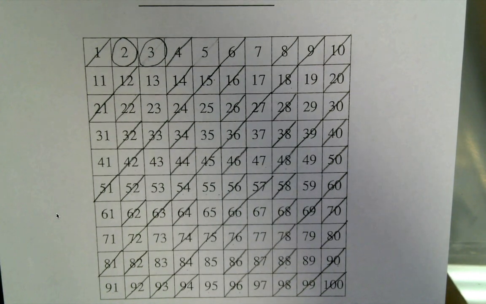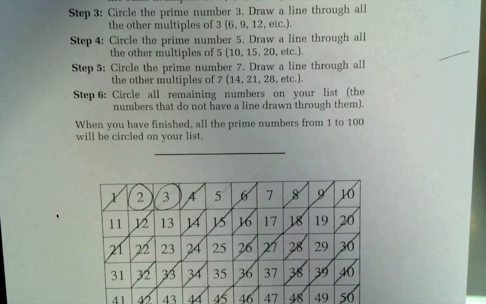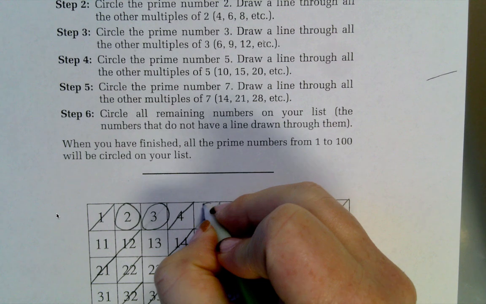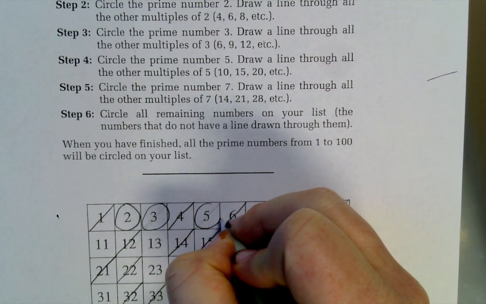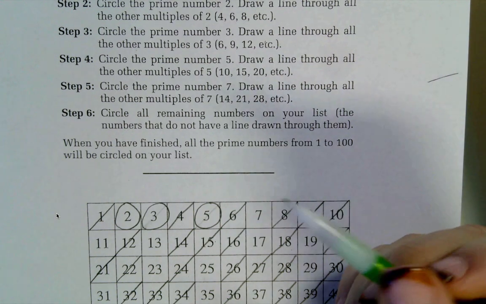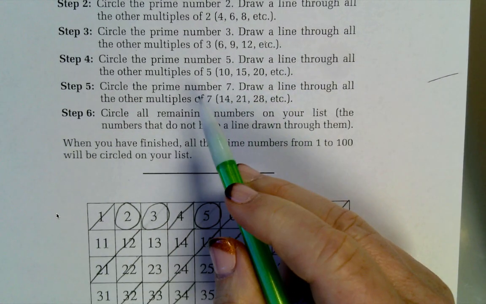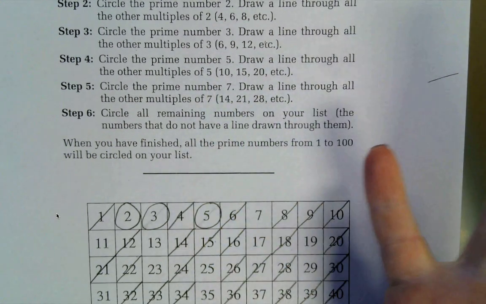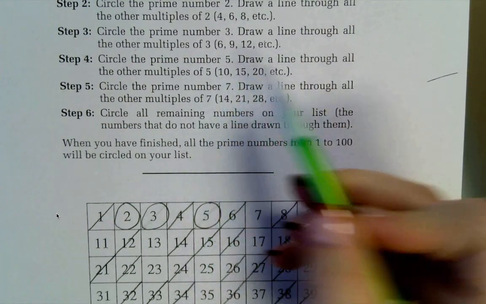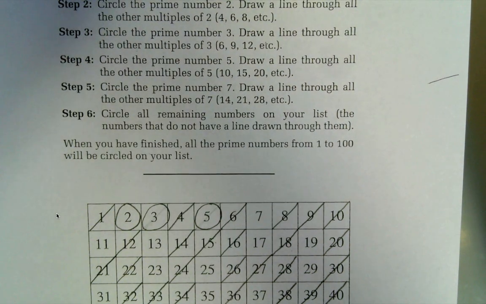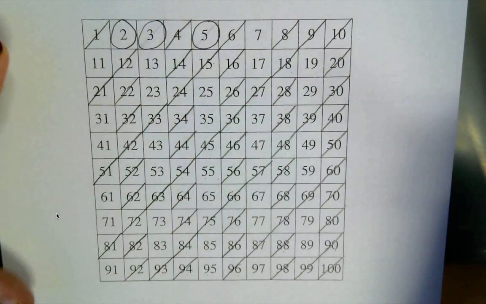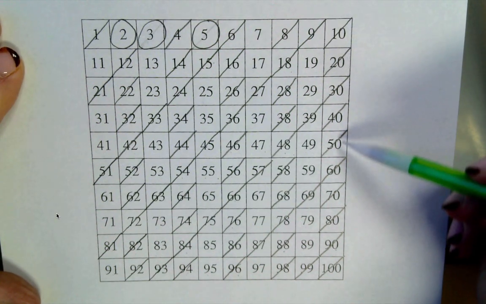The next thing we're going to do, step number 4, says to circle the prime number 5. Circle the prime number 5, and 5 is prime because it has two factors, 1 and itself. And now we're going to draw a line through all the other multiples of 5. If we're thinking about patterns that we know, every number that ends in 0 or 5 should be crossed out. So we don't have to count by threes. We're just going to make sure that the column that ends in 0 is crossed out.